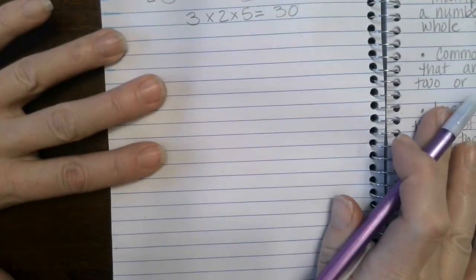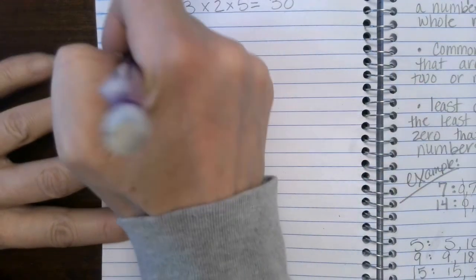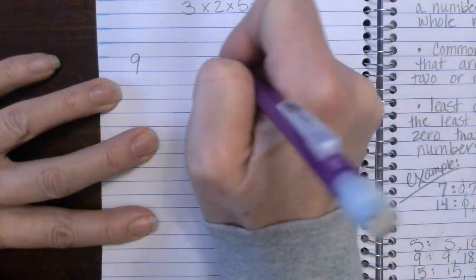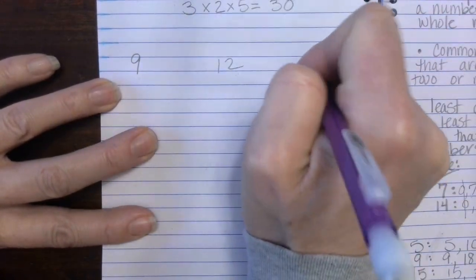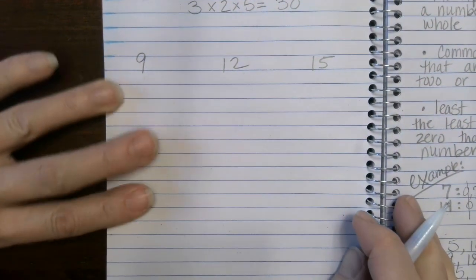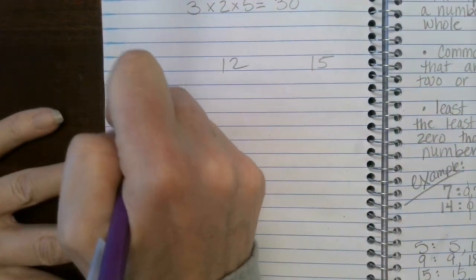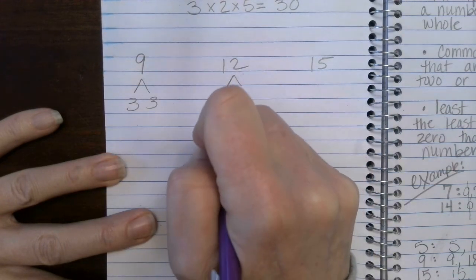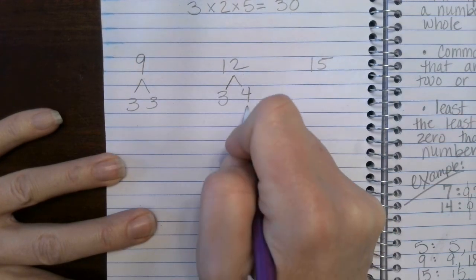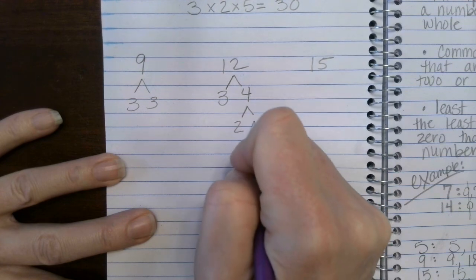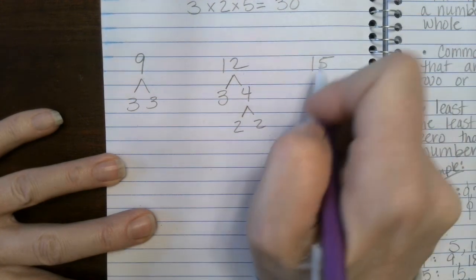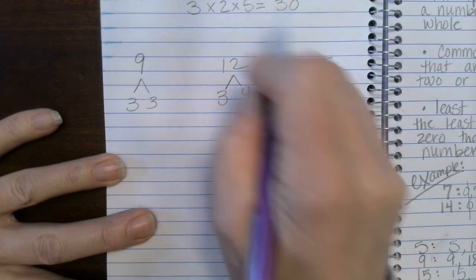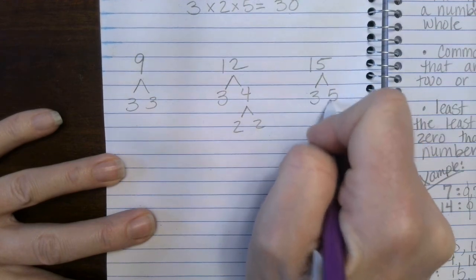Let's try a little bit of a harder one, only because we have 3 numbers. So we're just going to find the LCM of those 3 numbers. So 9's prime factors are 3 and 3. Prime factors of 12 are 3 and 4, but that's not a prime. So let's get 4 into 2 times 2. Prime factors of 15, we already know, are 3 and 5.